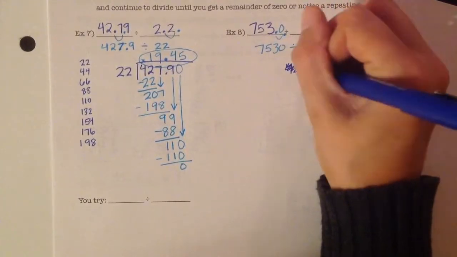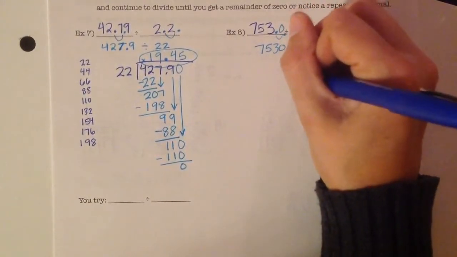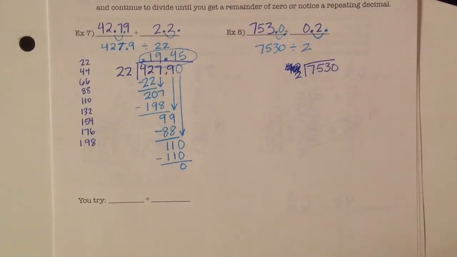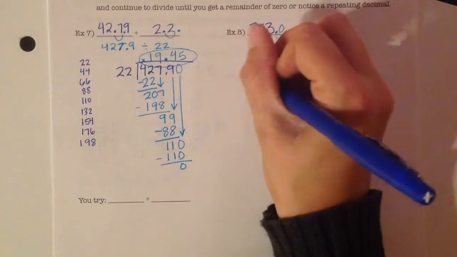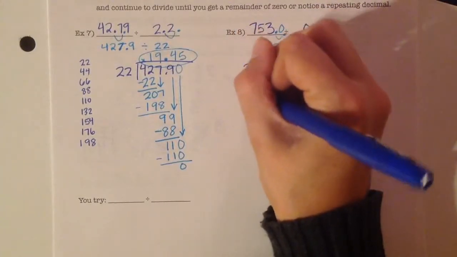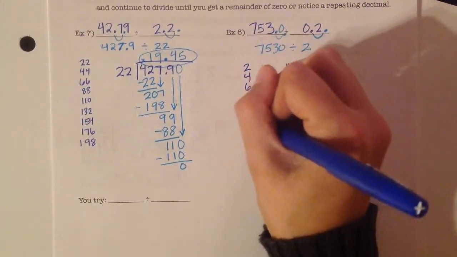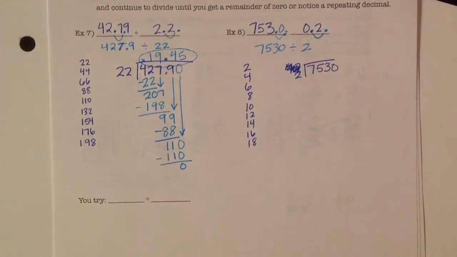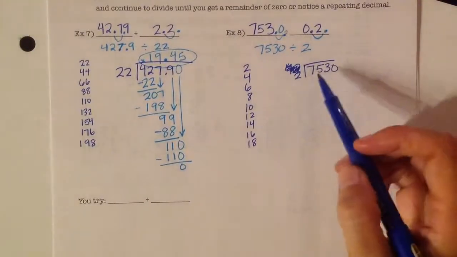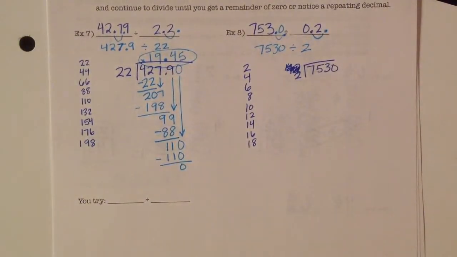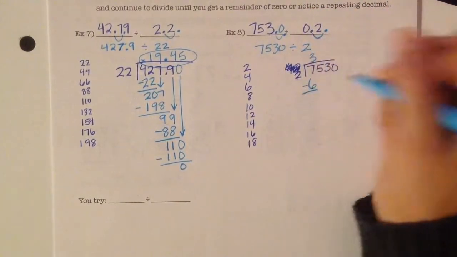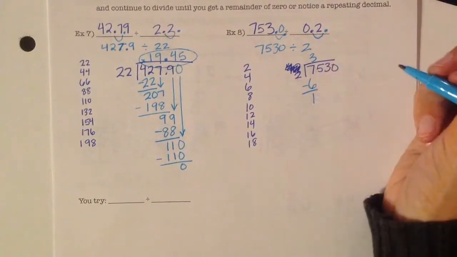7,530 divided by 2. I could write out my multiples of 2 on the side. It might be a little bit easier to do off the top of your head, but if not, go ahead and write it. 2, 4, 6, 8, 10, 12, 14, 16, 18. You always need the first 9. And then we can go ahead and divide. 2 goes into 7 3 times. 2 times 3 is 6. Subtract. 7 minus 6 is 1.